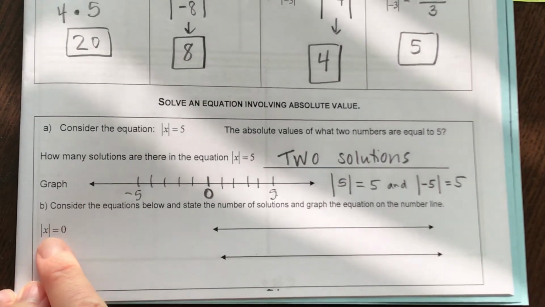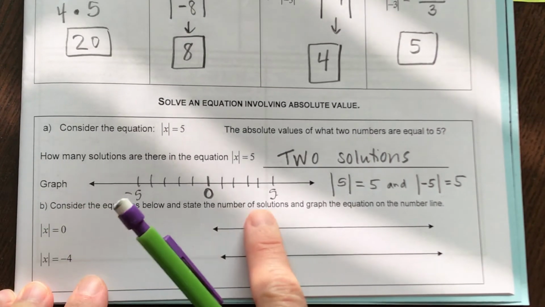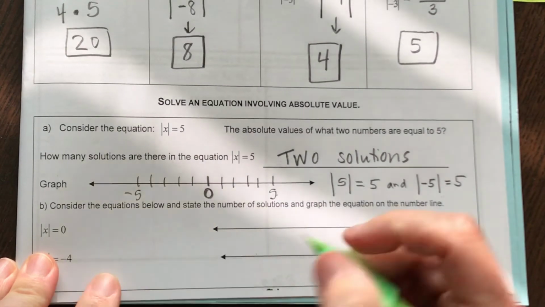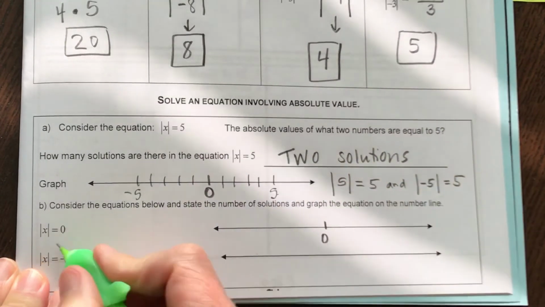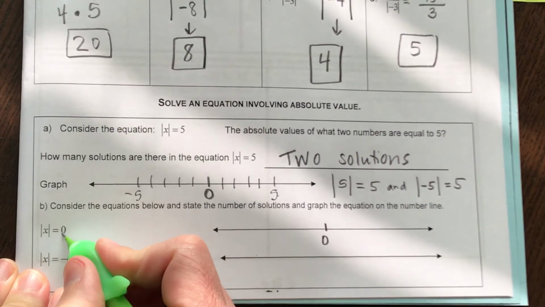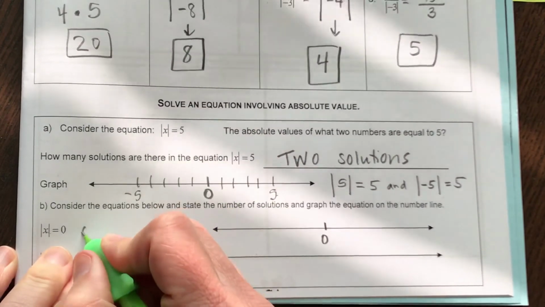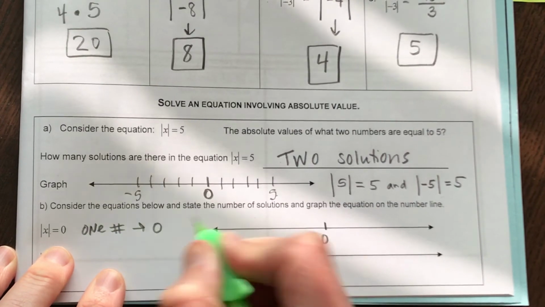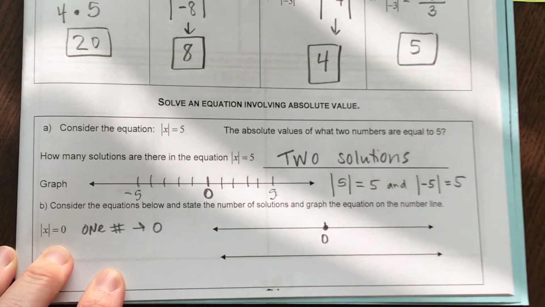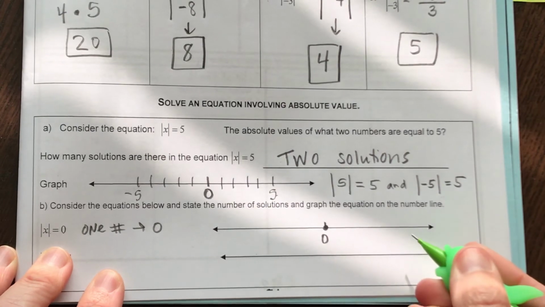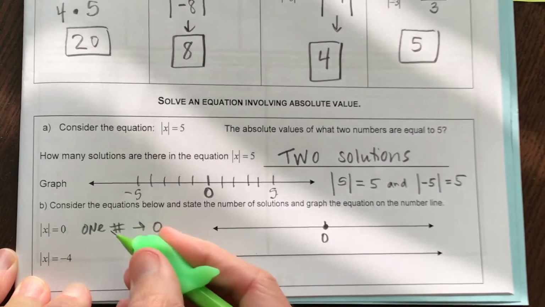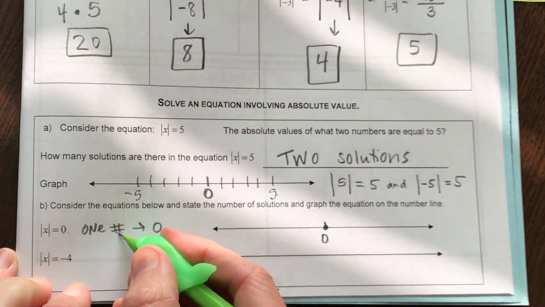The question here says, consider the equations below and state the number of solutions. So how many answers would be 0 units away from 0? Well, only one number, which would be the number 0, is 0 units from 0. So don't go anywhere. Don't go to the right. Don't go to the left. So if you have an absolute value equal to 0, you're going to get one solution.